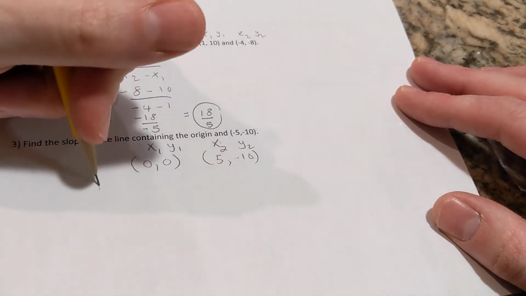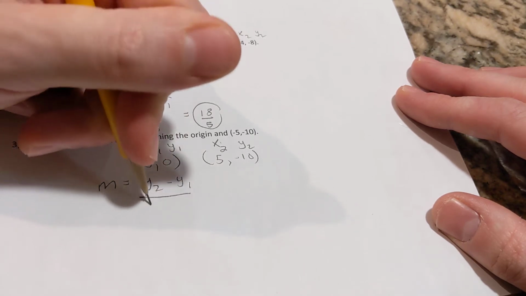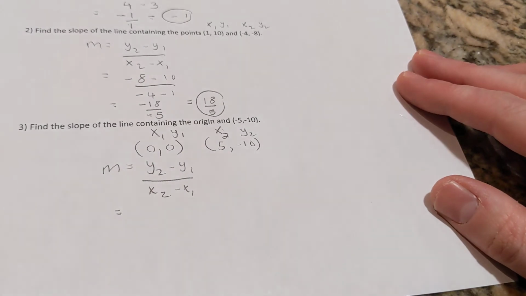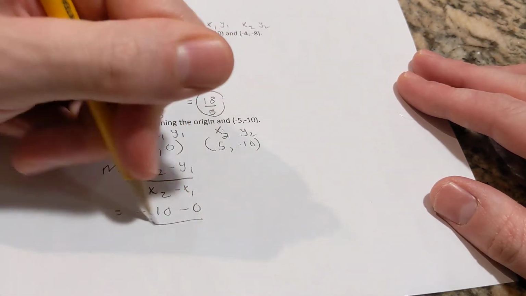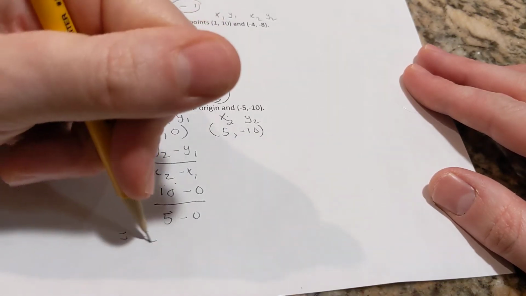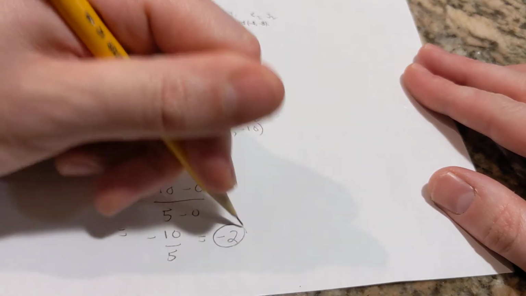So the formula, substituting. So we got -10 over 5, and simplifying, that's just -2.